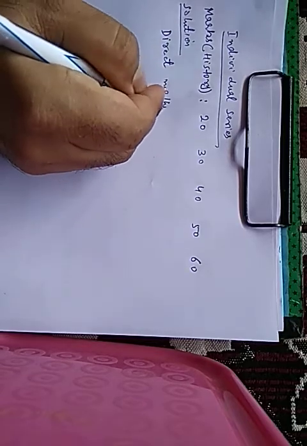Now we will solve this example in this way. First we will apply डायरेक्ट मेथड. पहले हम डायरेक्ट मेथड अप्लाई करेंगे. इसका जो फॉर्मूला है वो ये है.